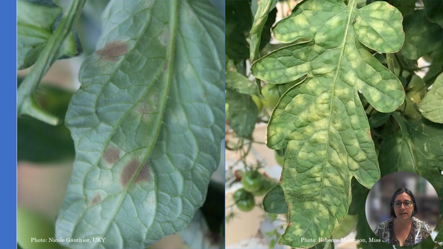Here are some close-ups of leaf mold on tomato. On the left, we see that sporulation underneath the leaf, and on the right, those are the symptoms on the top side of the leaf. Notice they're yellow, so the fuzziness and the mycelia do not appear on the upper side, only the yellowing symptoms. So flipping the leaf over is where you will see the sporulation.